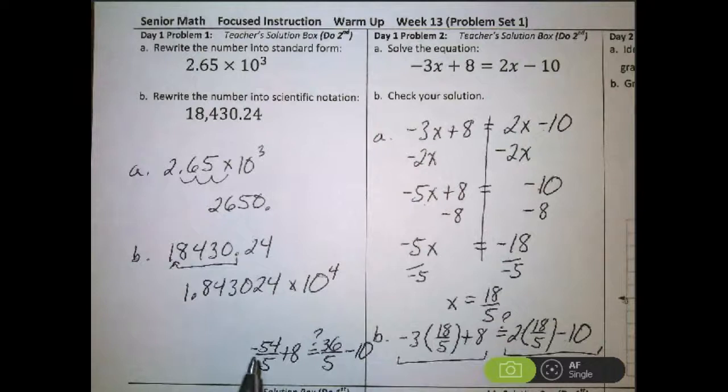What I'm going to do here now is get this whole number 8 written as a fraction with a denominator of 5. The whole number 8 can be rewritten as 40 over 5. So negative 54 plus 40 is negative 14/5.